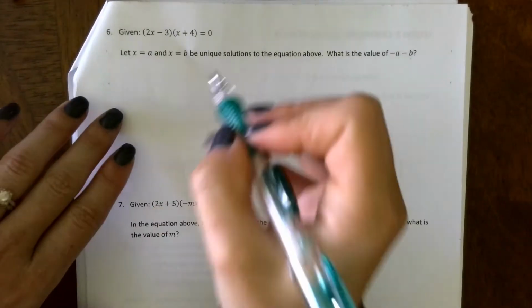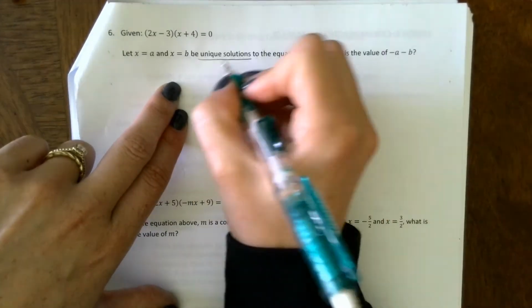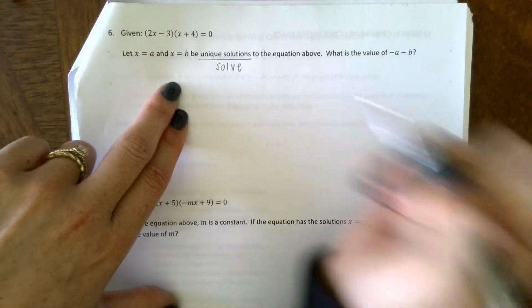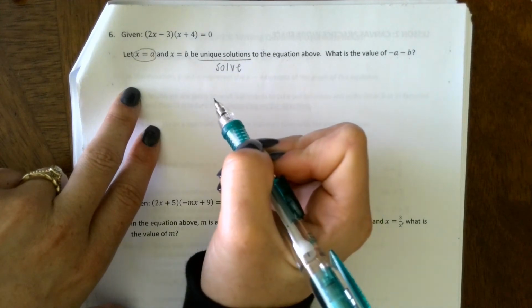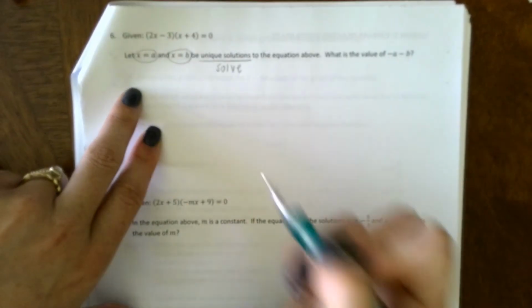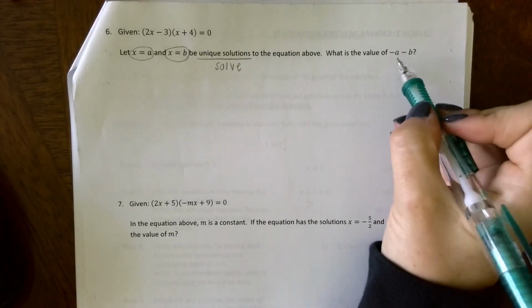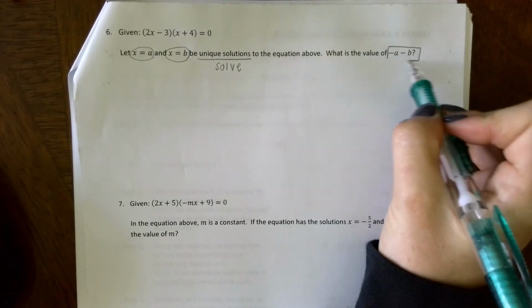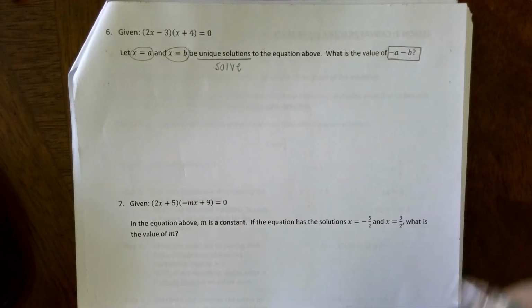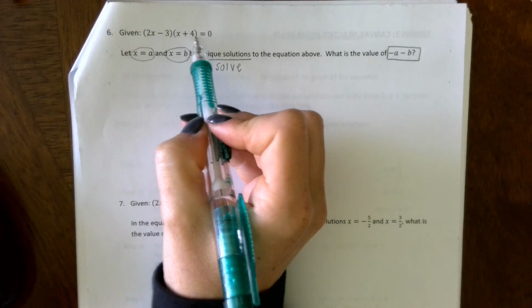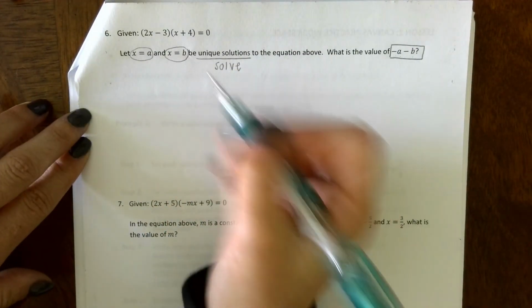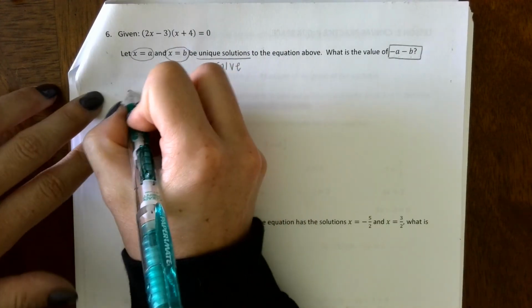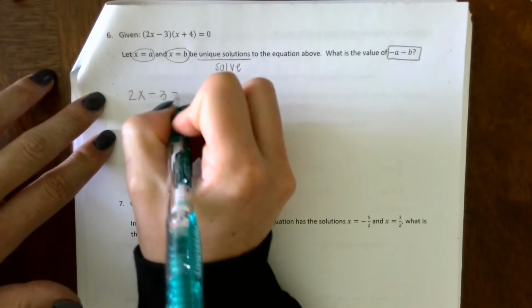But what they're telling you here is that once we find these solutions, which we said was like solving, once I have my answers, one of your answers we will call A, and the other answer we will call B. Once I have my two answers, I can then plug them into this equation right here. Now it looks like the quadratic they gave us was already factored, so that's nice. I don't have to worry about the factoring part. So I'm just going to take each of those factors and set it equal to 0.